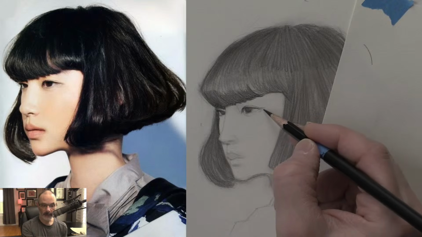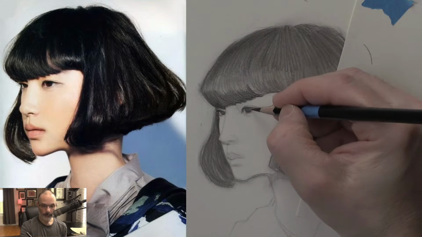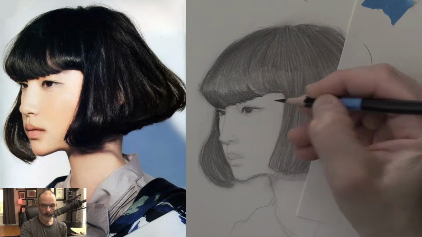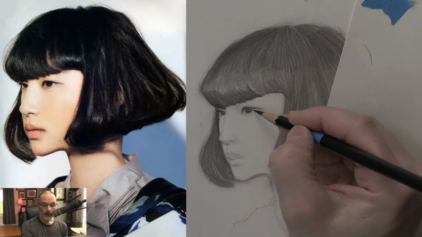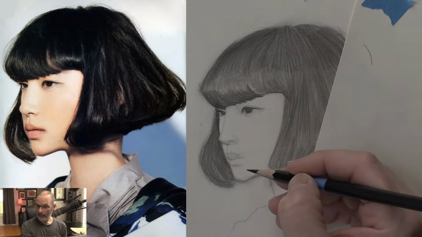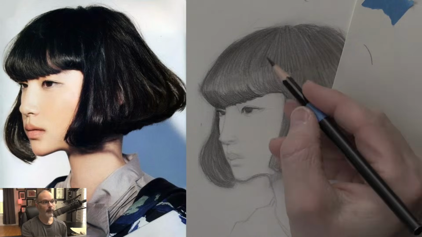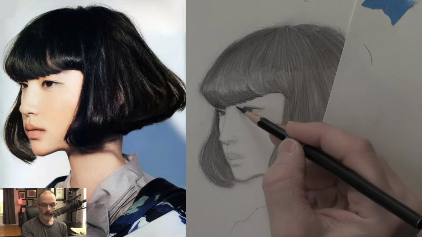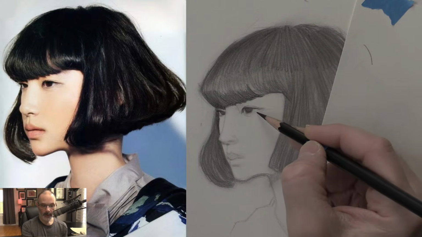Very faint around the eyes. And yep. Okay. So I'm going to go away from the eye for a little bit now.